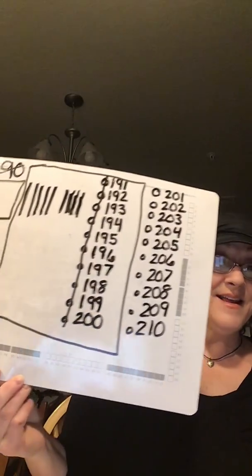206, 207, 208, 209, 210. So once you have that, guess what? 10 circles means that you can draw a line through them, and now you have another 10 stick. You could go on and on and on.